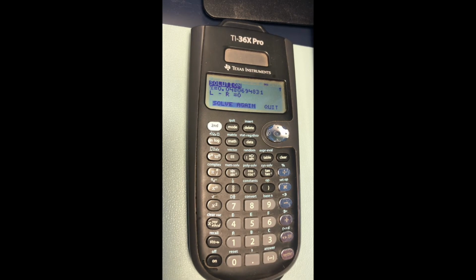And so there's my number, 0.048. Let's write that down. 0.048 is equal to x. Now I can solve again, press enter.